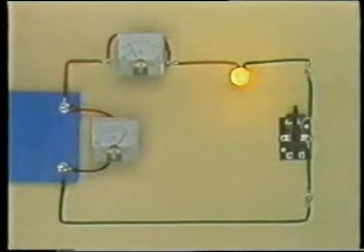Many other parts are also used in electric circuits, and they are indicated by symbols also. When you have a chance, see what other parts are connected in electrical circuits and what symbols are used to indicate them.